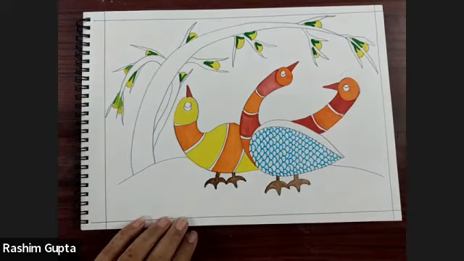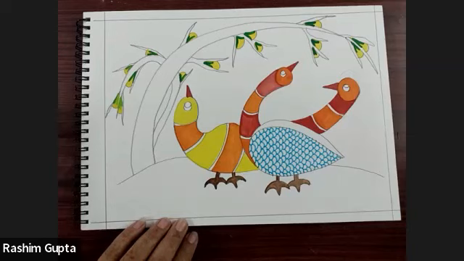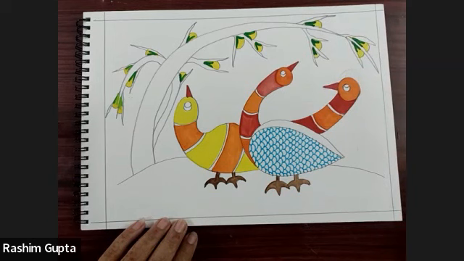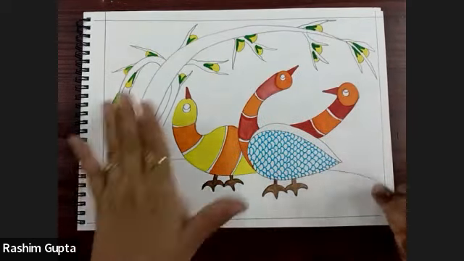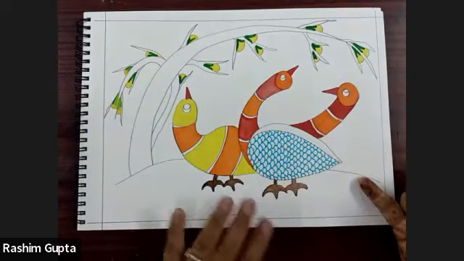So I'm using brown for the tree trunk and I'm going to make the curved lines. You can make zigzag lines, wavy lines, slant lines, horizontal lines, vertical lines for the tree trunk. So I just want to make sure that this whole thing is properly dry.